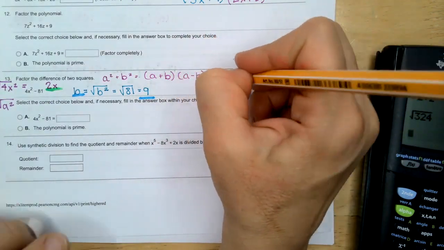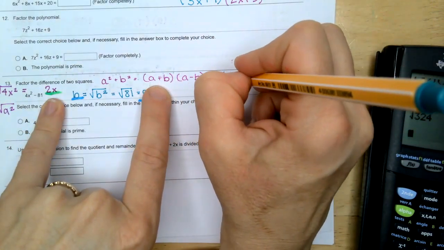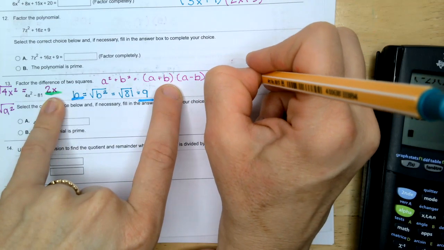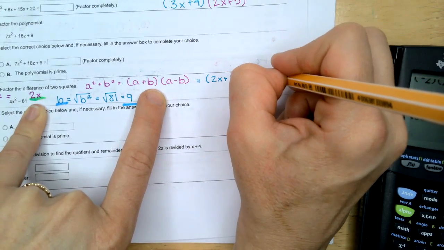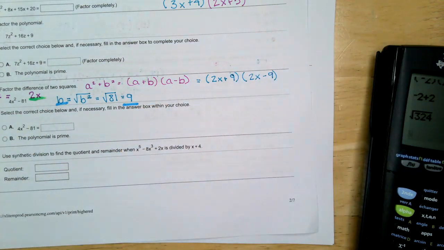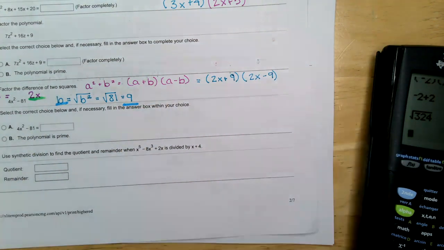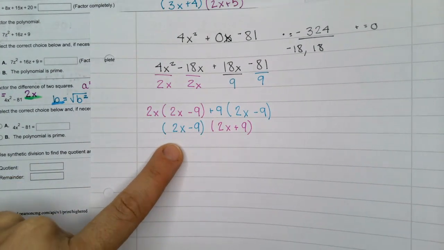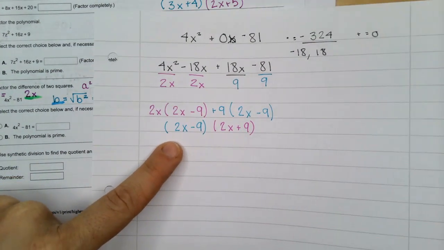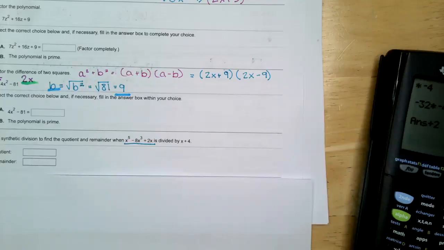So that becomes 2x plus 9, or a plus b, times 2x minus 9, a minus b. We got the same answer as we got when we did it the way you can do any trinomial. It was just we had big numbers for them.